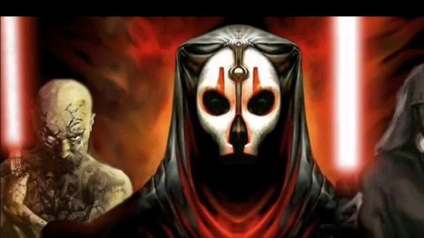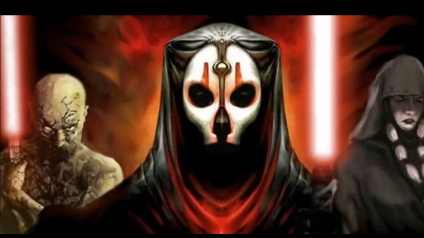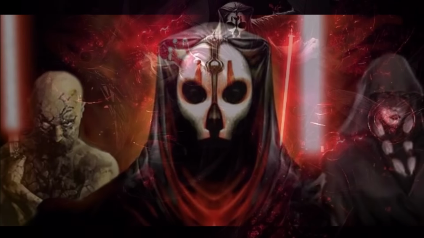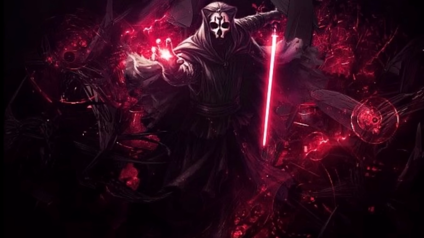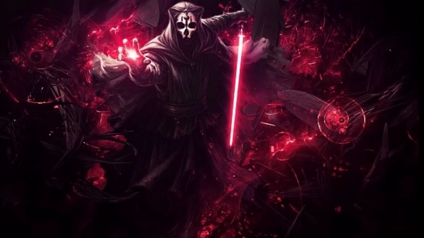Kreia, when speaking of Nihilus, said that he did not care for the Sith at all. All he cared about was feeding his hunger. He was a being of pure willpower, driven by the basic need to feed constantly on the Force. But of course, he never aimed to feed on the Sith.